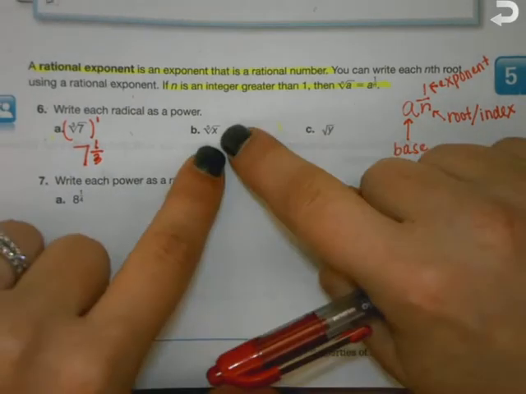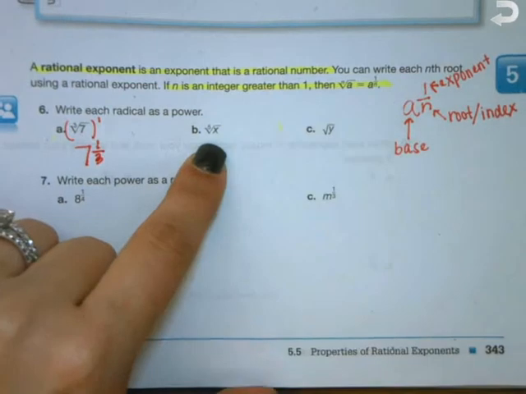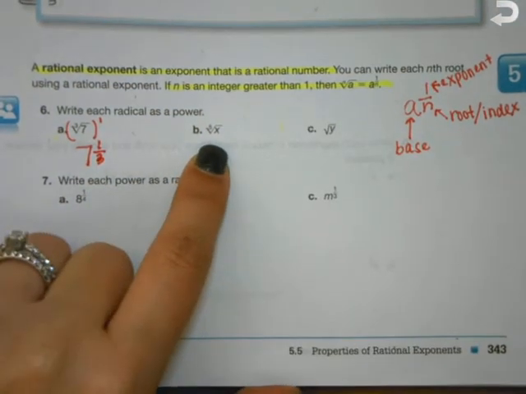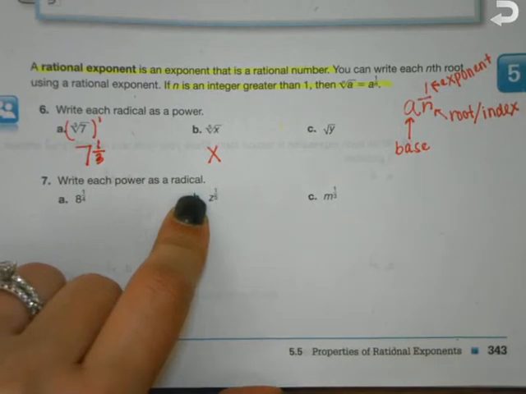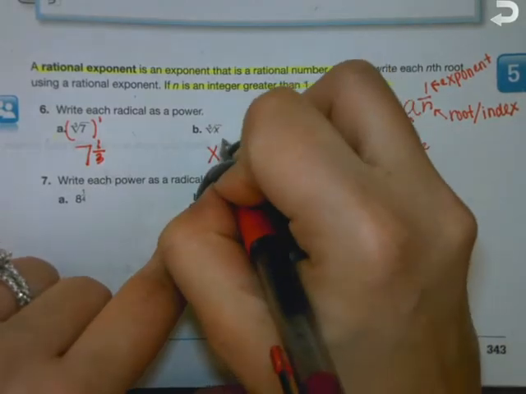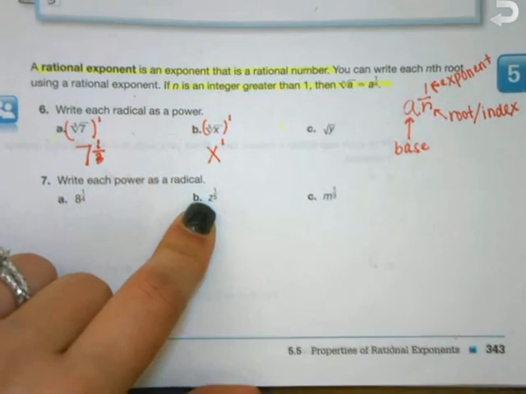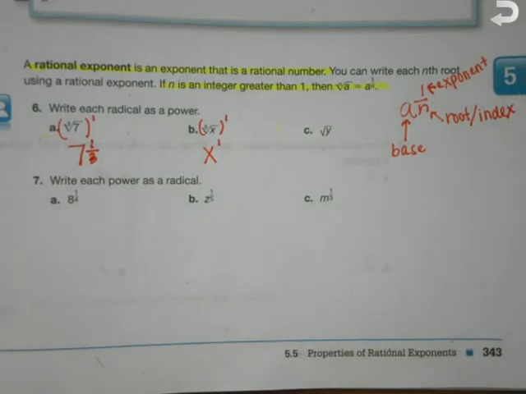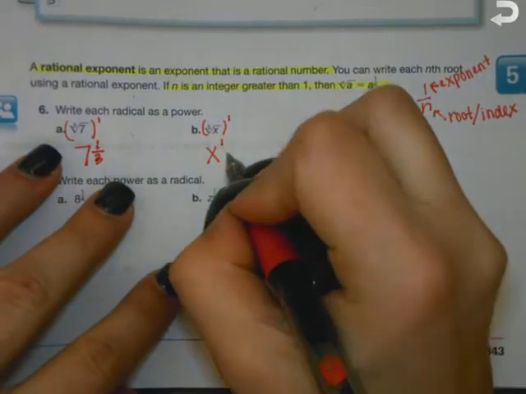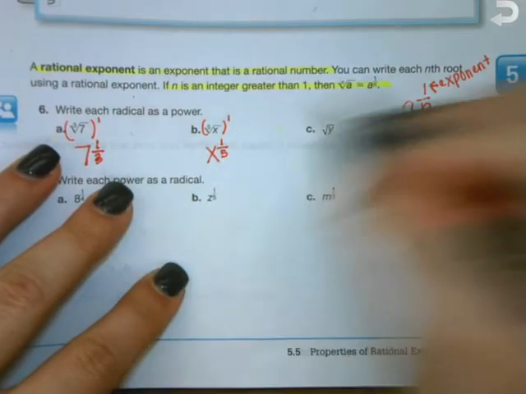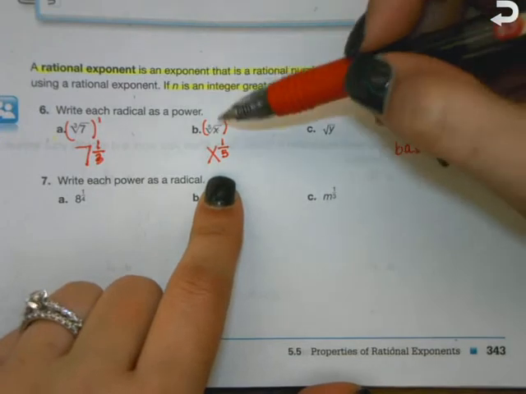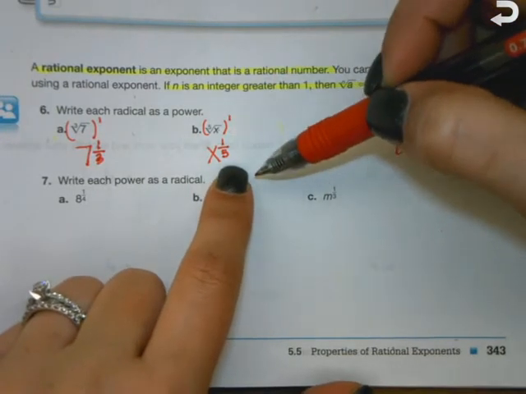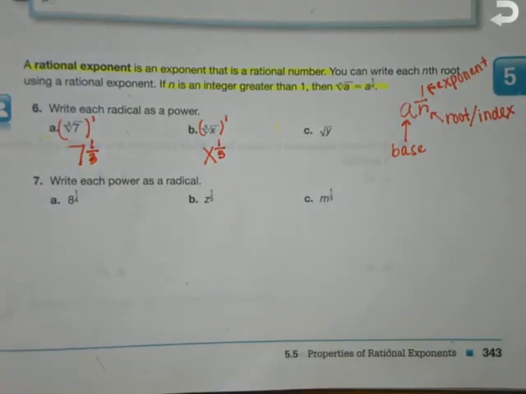So let's do B together. What is my base? X. So write that really big. What is my exponent? 1 in this case, because there's nothing there. Okay? We'll get to problems where it's going to be something besides 1. What root am I taking? A 5th root. So this is going to be 1 over 5. So the fifth root of x is the same as saying x to the 1/5. Does that make sense? We're just going back and forth between two different forms.